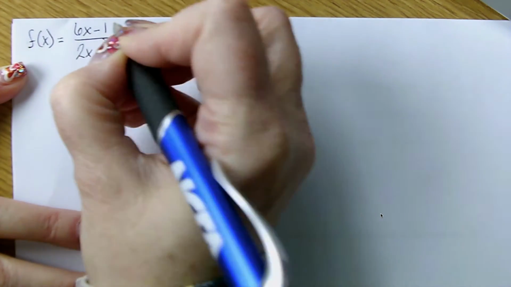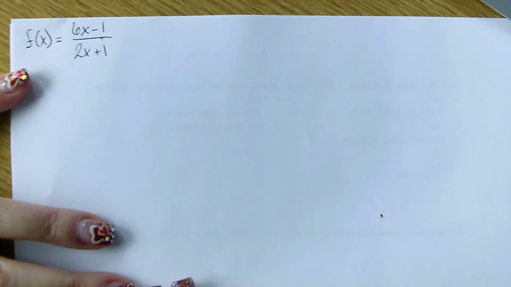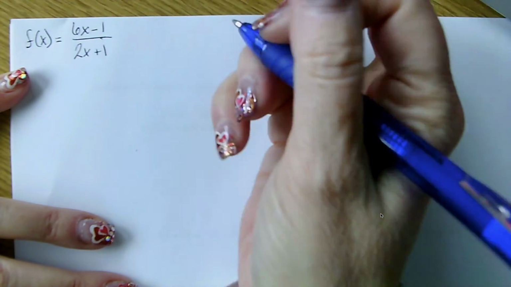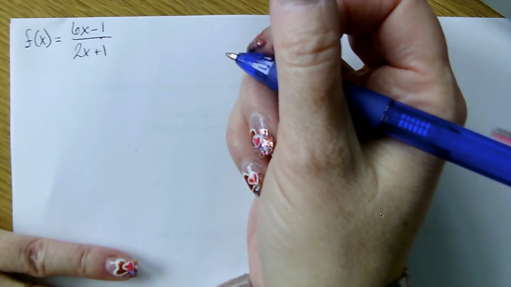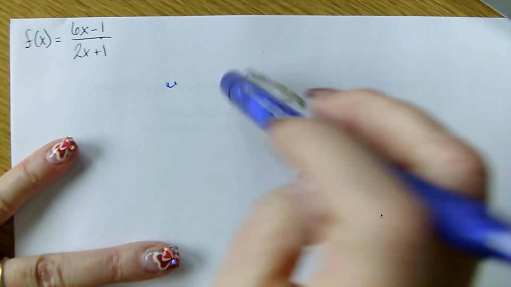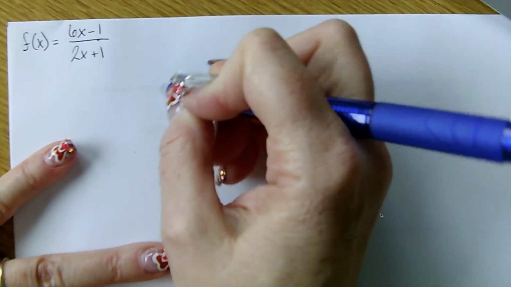I just realized I was working in pen. Wow, who does that? At least if I was using an erasable pen, it would be good. Mine work good. Look how good that looks.